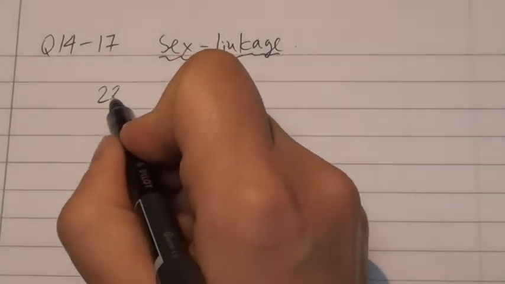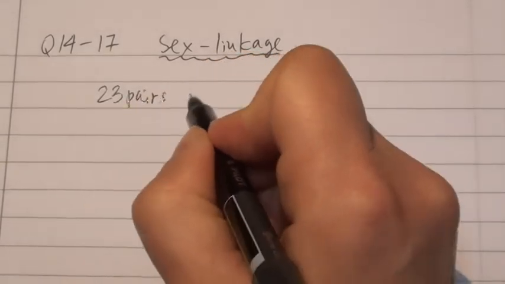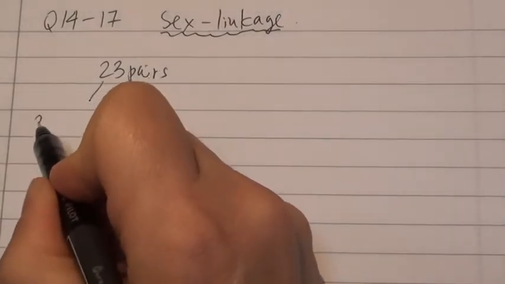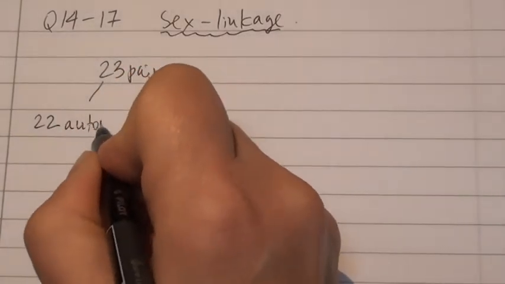So what you should know by now is that you have 23 pairs of chromosomes in your cells normally, and out of those 23 pairs, the first 22 are known as autosomes. And these chromosomes code for everything and anything from the shape of your ear to the color of your eyes to the color of your hair, the shape of your thumb, and so forth.